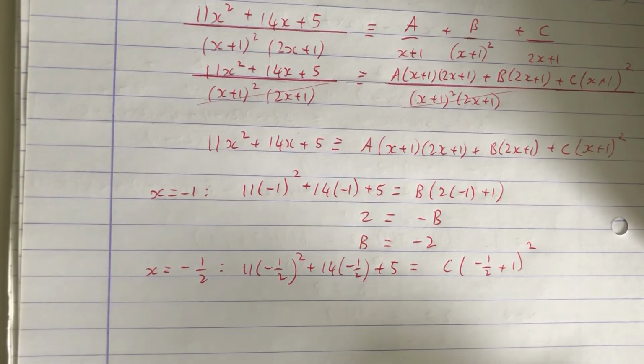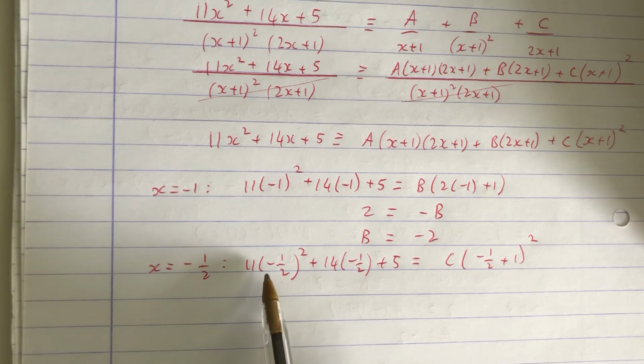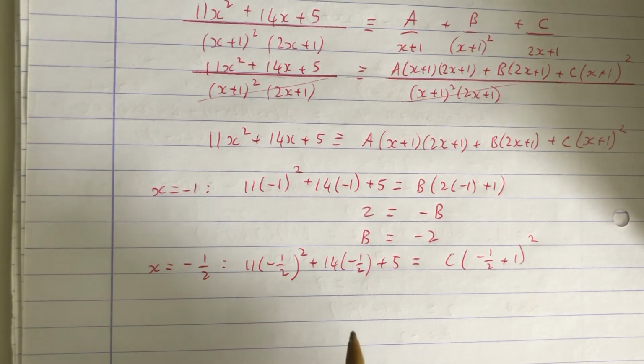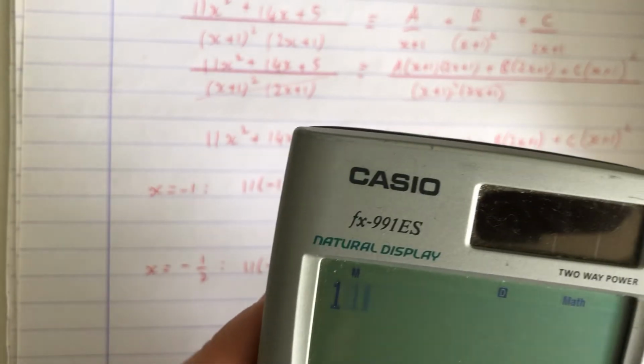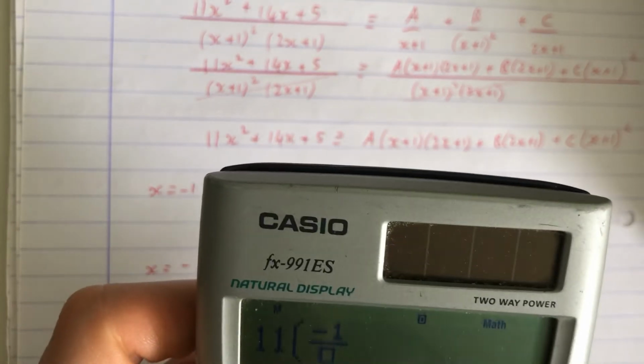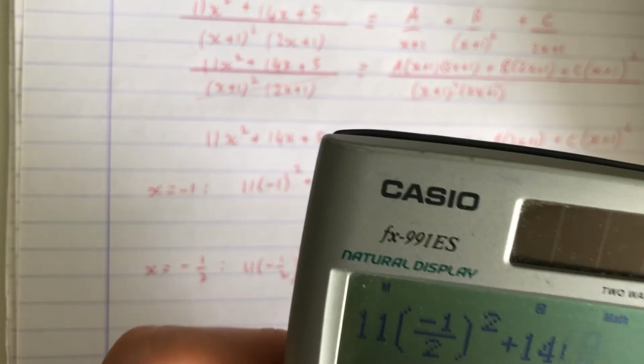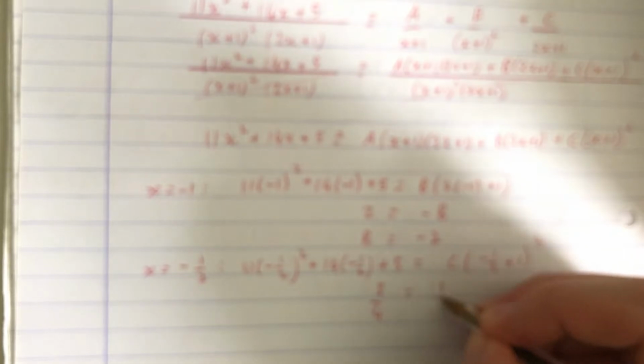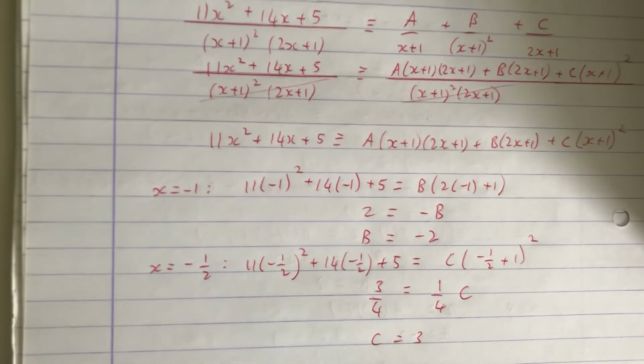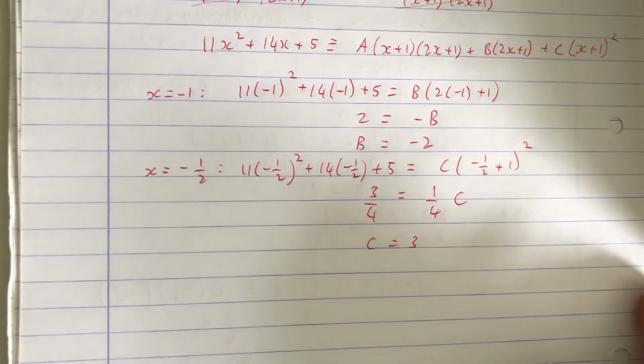Okay, let's see what this simplifies to. 11 times -1/2 squared plus 14 times -1/2 plus 5 is 3/4. The other side is equal to 1/4 c, which gives you c is equal to 3.